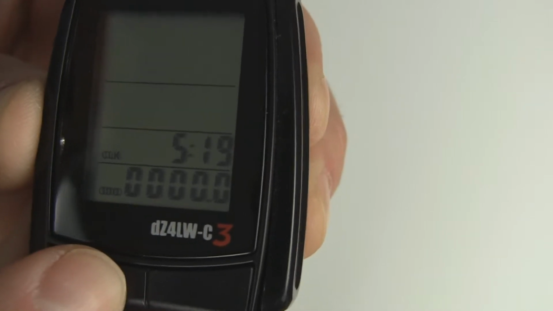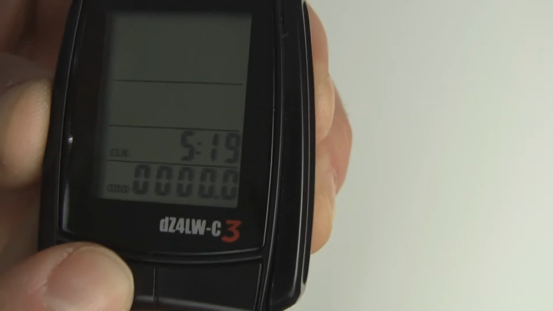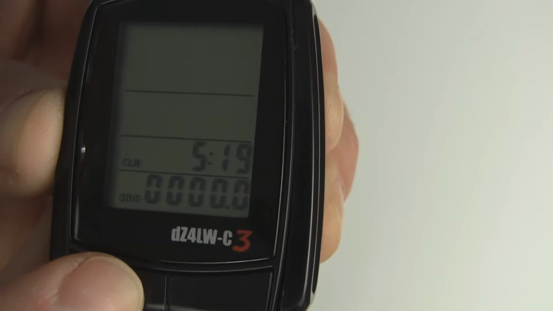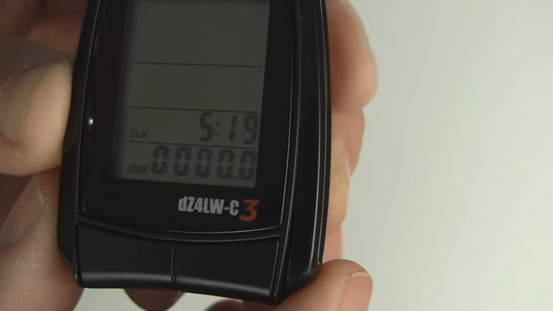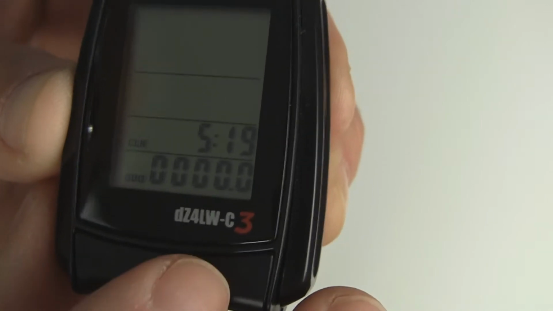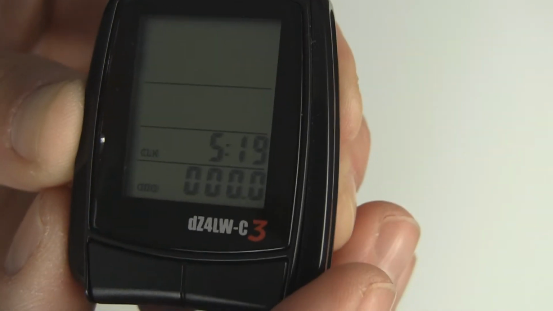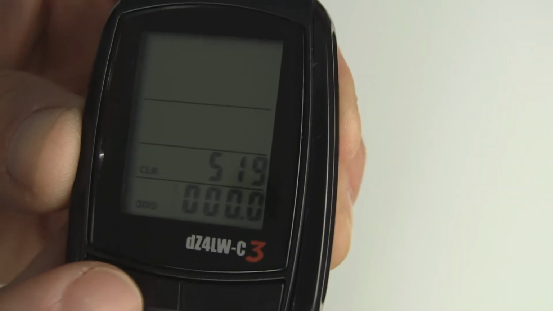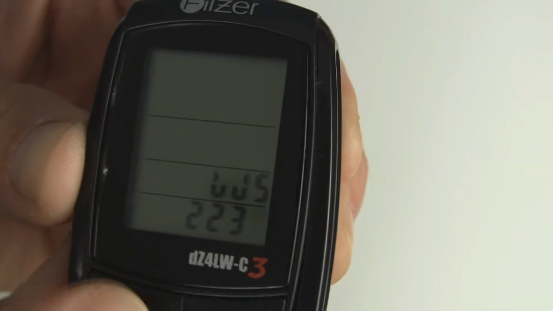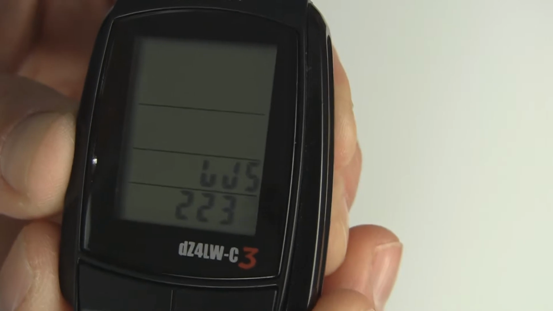And let's say we want 1,000 kilometers on here. We go to this value because you see the little period there. If we press the right button, it'll be 1,000.0 kilometers. We press the left button now, and that'll toggle us through to wheel size.